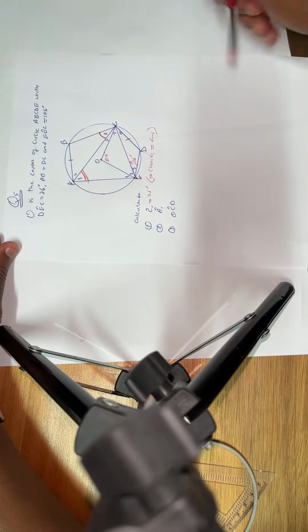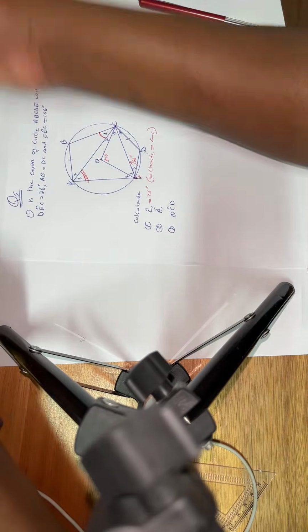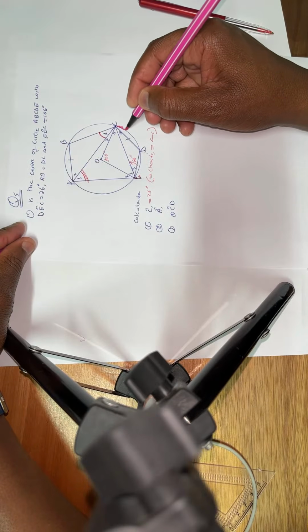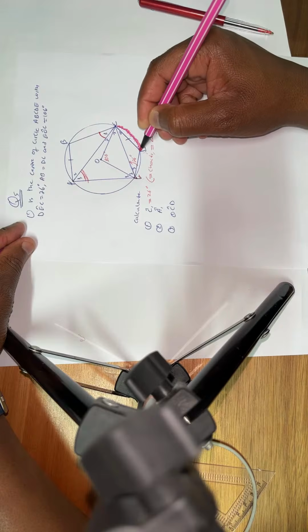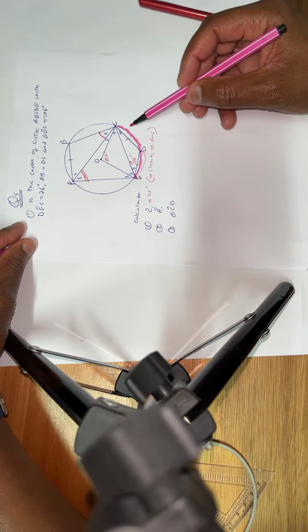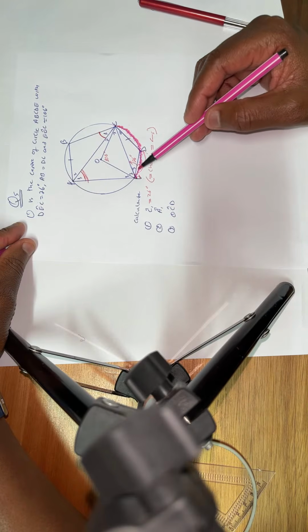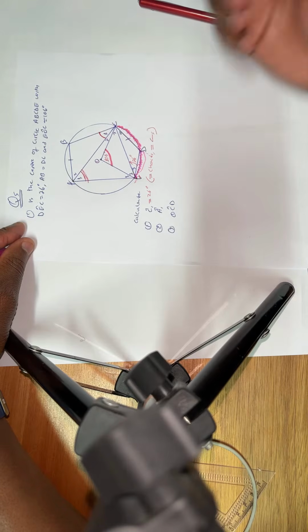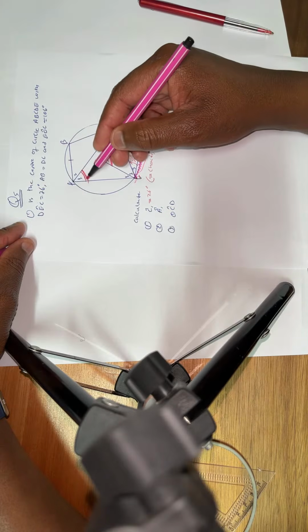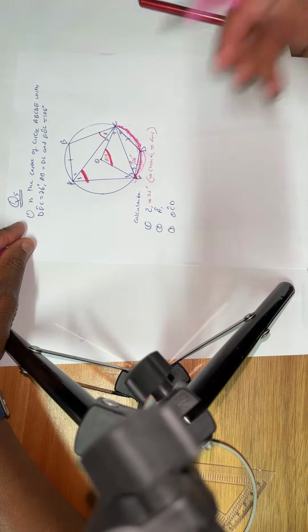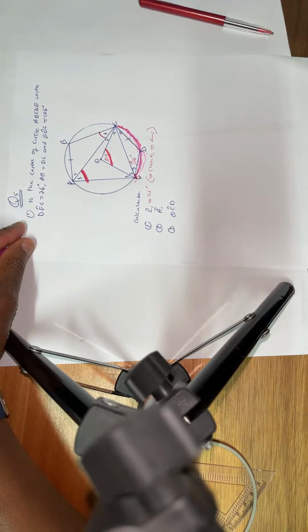So we do have this arc here, arc EC. This arc subtends which angle? This arc subtends angle O1 and angle A1. So these two angles are subtended by the same arc. Right.